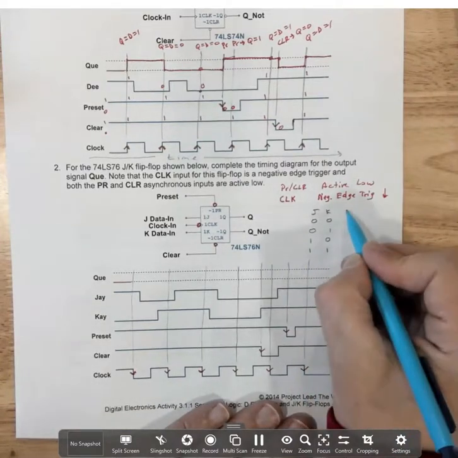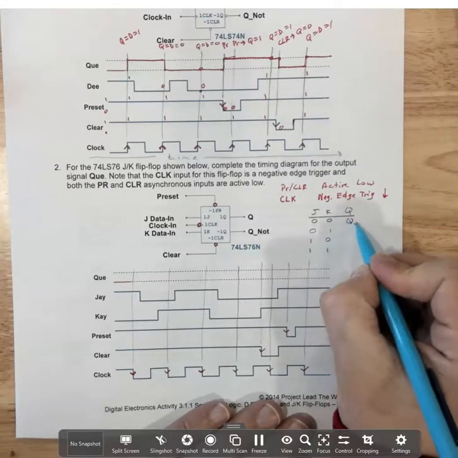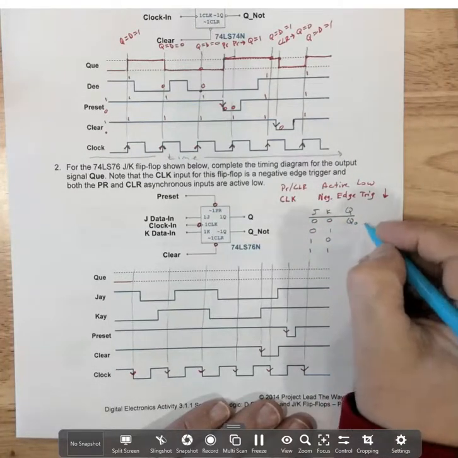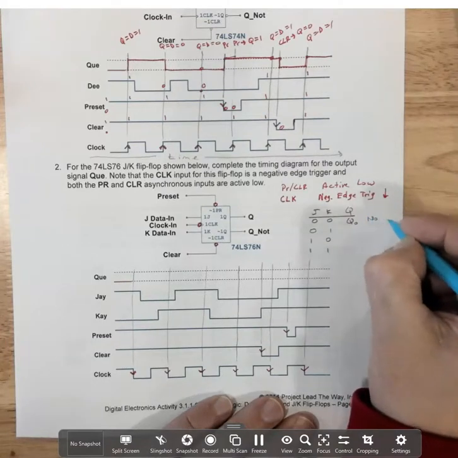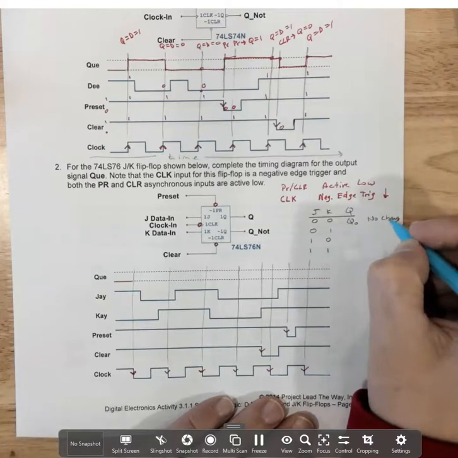Now, we had said the output Q, when J and K are both 0, is to be the same as the original, whatever you were. So it's a no change command. This is all to happen on the rising edge of the clock.